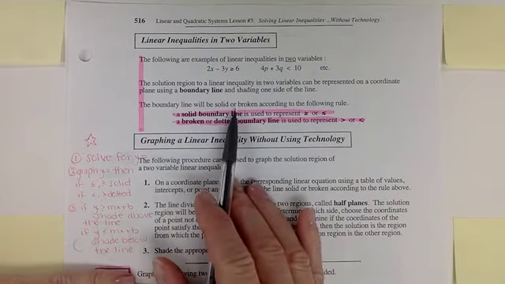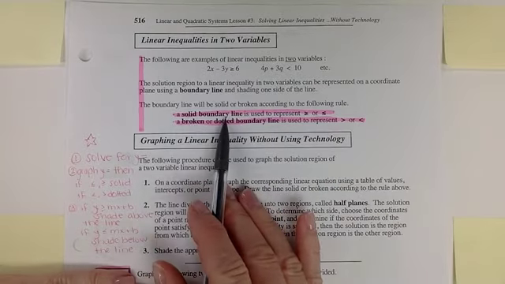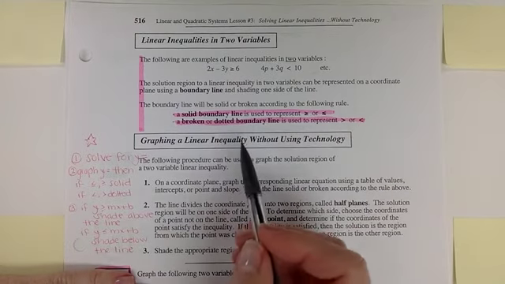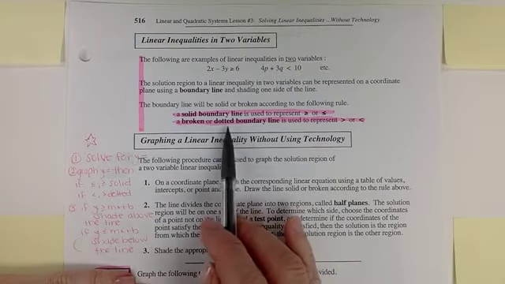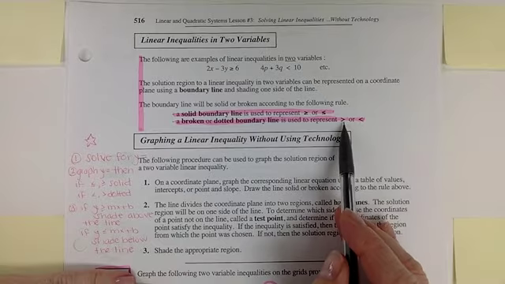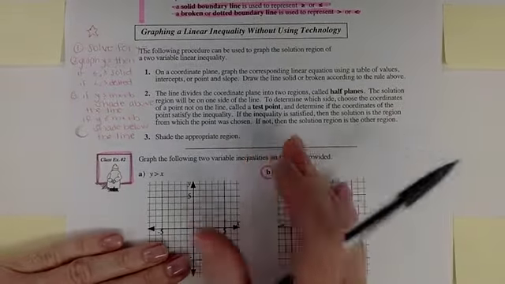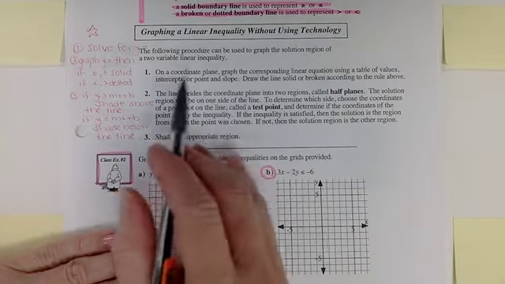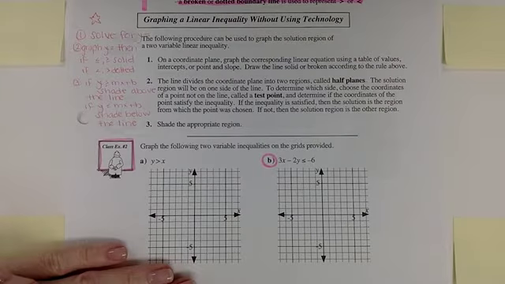So the boundary line will be solid or broken according to the following rule. It's going to be a solid boundary line if it's with an equals. So your answer could be on the line is what it's saying. And it's going to be a broken or dotted boundary line if it is just greater or less, not actually equal. Okay, they do some nice rules for graphing. I think it's easier if we do this. So pause, write those down.